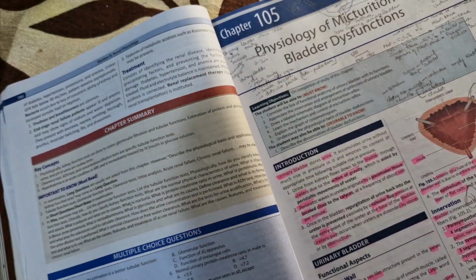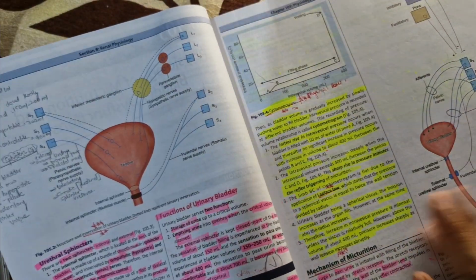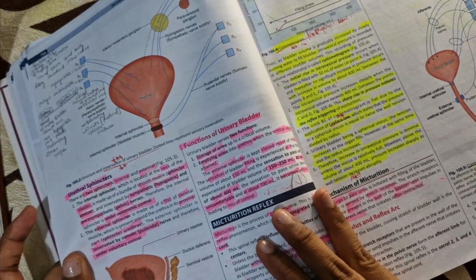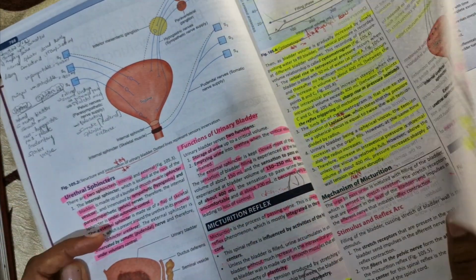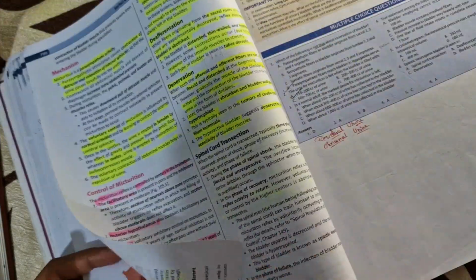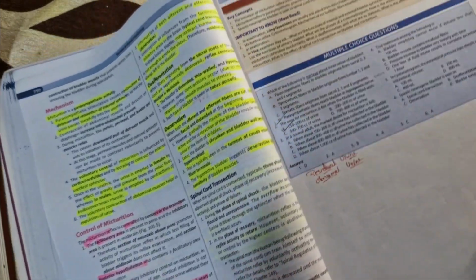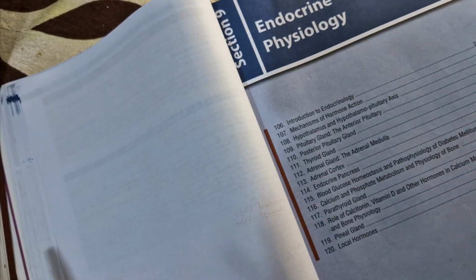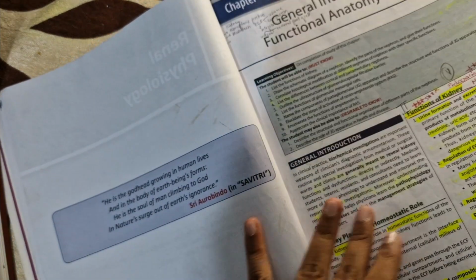Coming to chapter 105, cystometrogram is important for 5 marks. Micturition reflex is important. Innervation of the bladder is important. This diagram, if you learn, that's enough. Only these 3 questions from chapter 105. That's all from renal physiology.